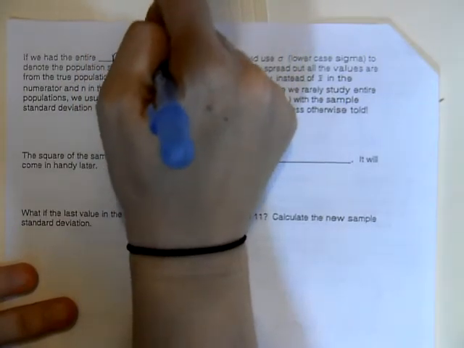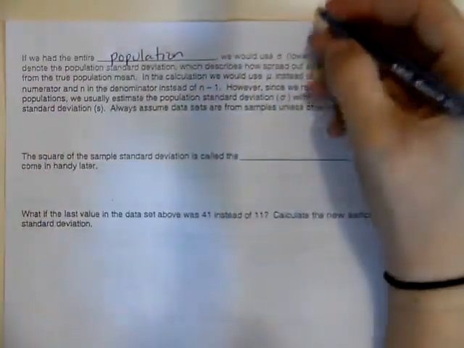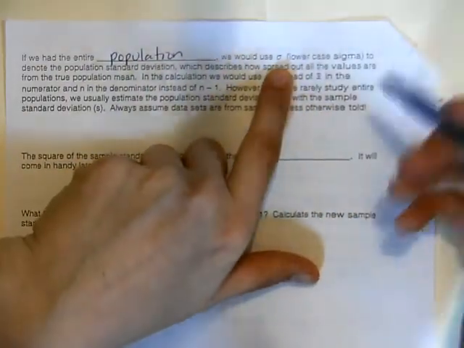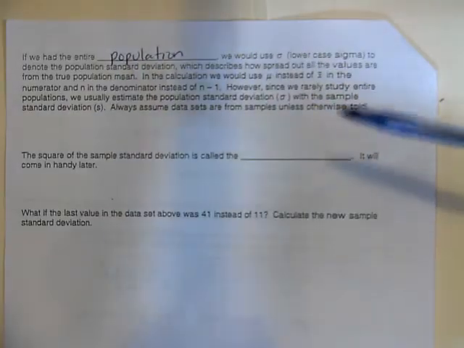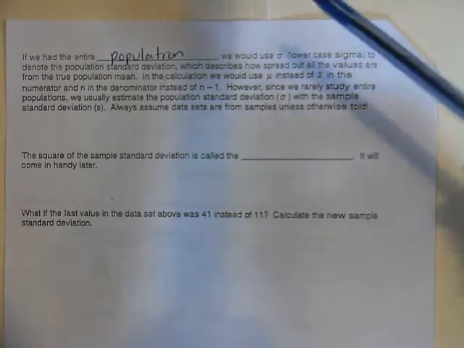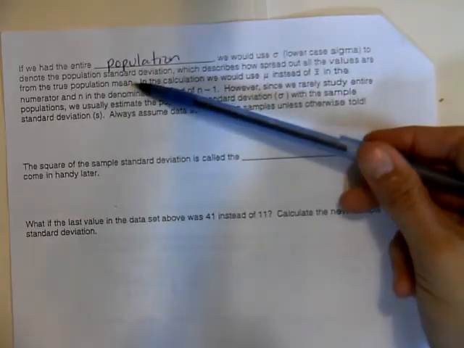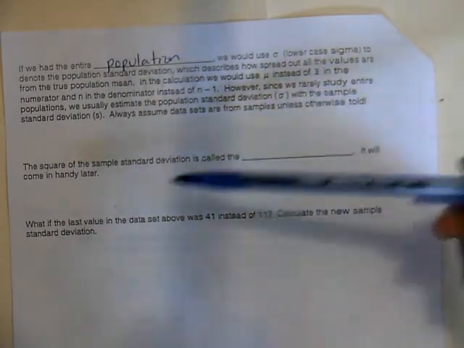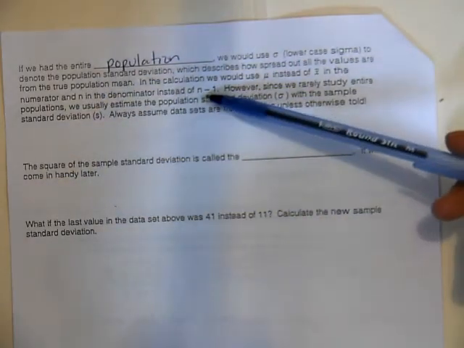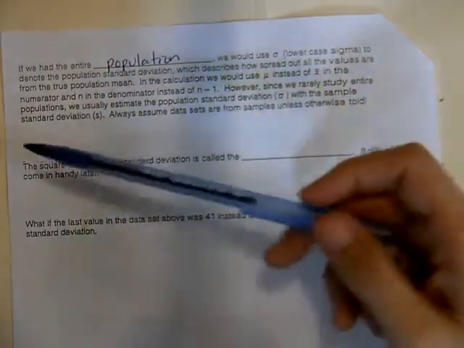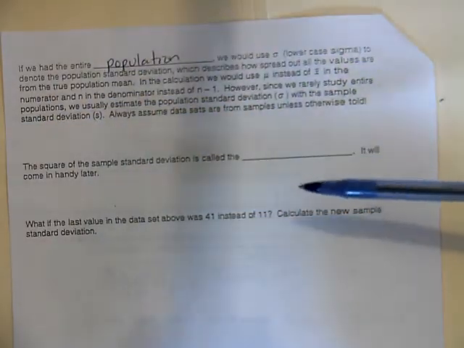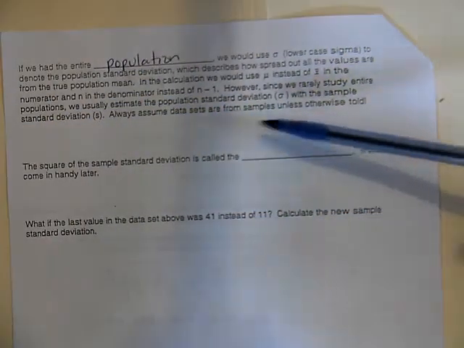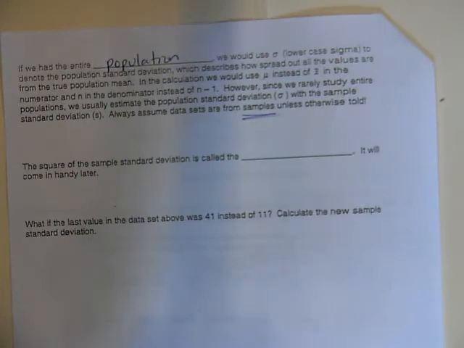If we had the entire population, we would use sigma, lowercase sigma, to denote the population standard deviation, which describes how spread out all the values are from the true population mean, which remember we talked about yesterday, it's mu. In the calculation, we would use mu instead of x bar in the numerator and n instead of n minus 1. Since we rarely study the entire population, we usually estimate the population standard deviation with the sample, which is S. So always assume data sets are samples unless you're otherwise told.